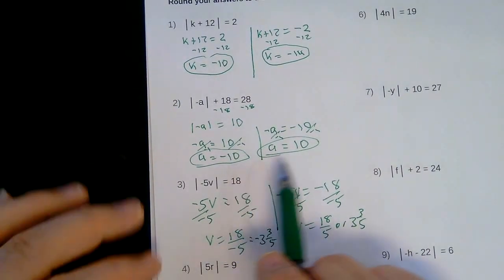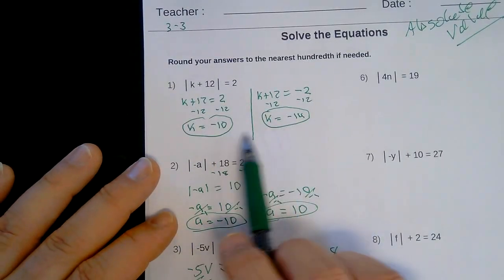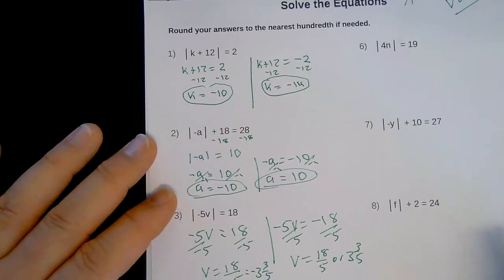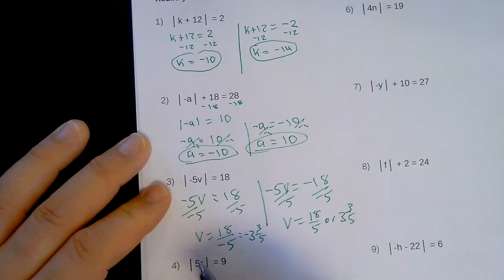Now, notice that these were exact opposite answers, but in number 1, those were not. They're both negative, but they're different numbers. So that can happen, especially when you're doing addition or subtraction right away.